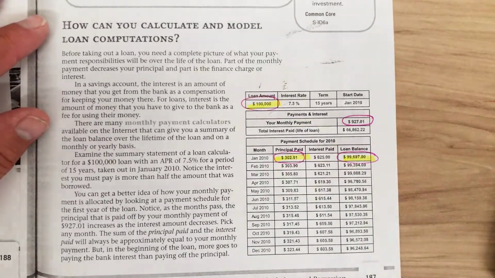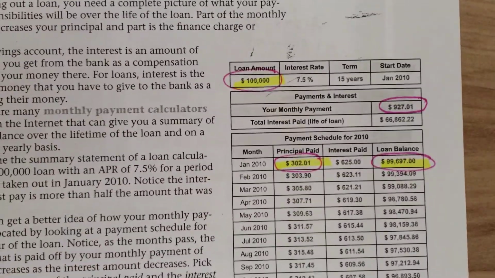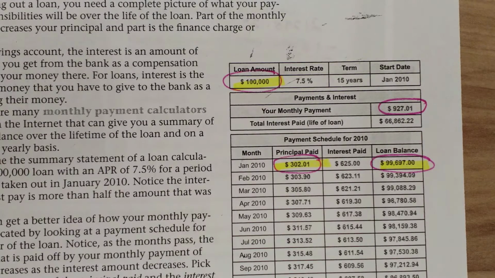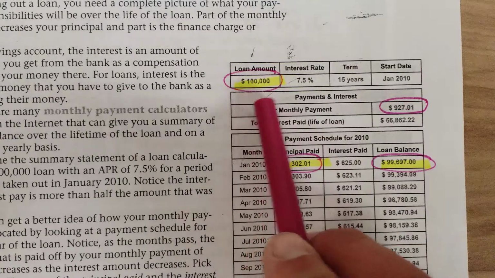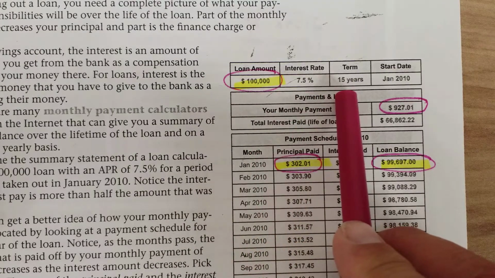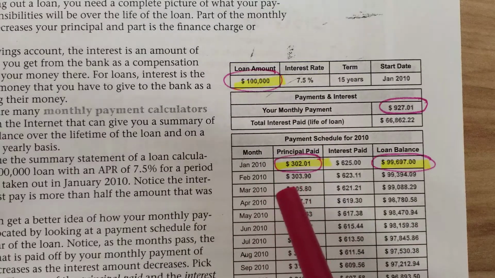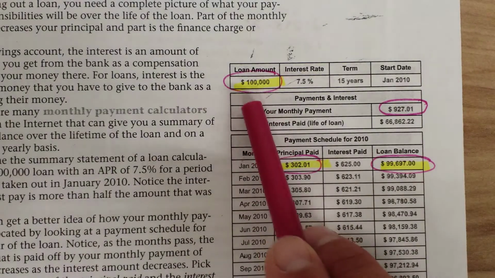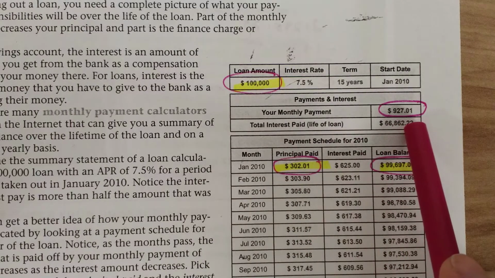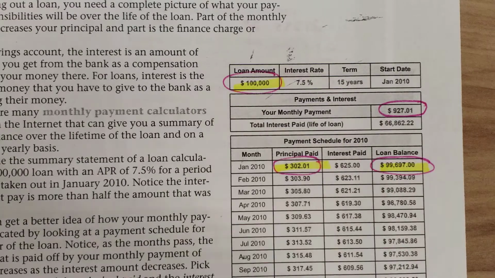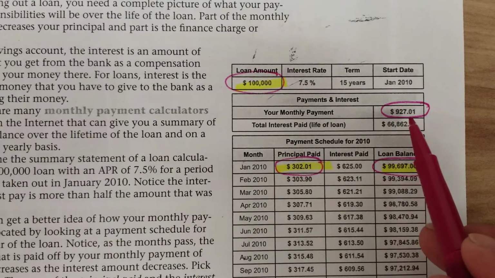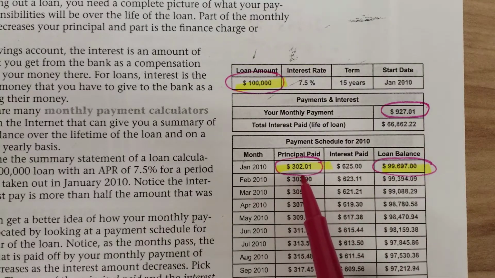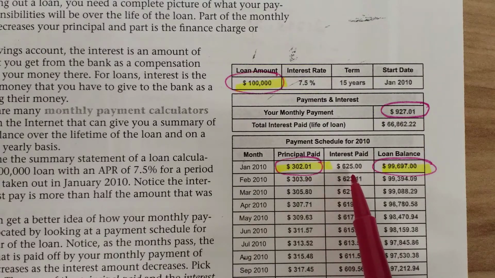You can find loan tables out on the internet that would give you what your repayment amount would be based on how much you're borrowing, at what rate, and for how long. You can see on this loan payment table, we're borrowing $100,000, and the monthly payment would be $927.01. So of that $927.01, that's broken down. Part of it is going to principal, and part of it is going to interest.